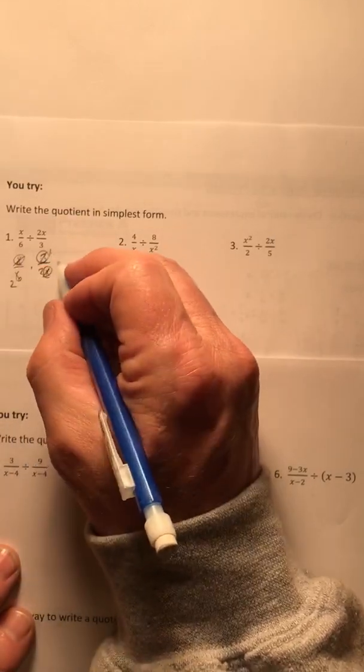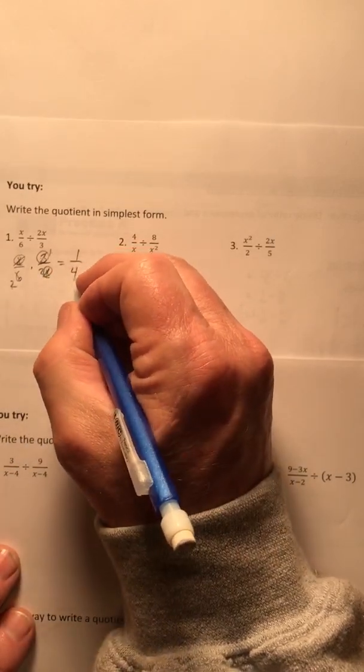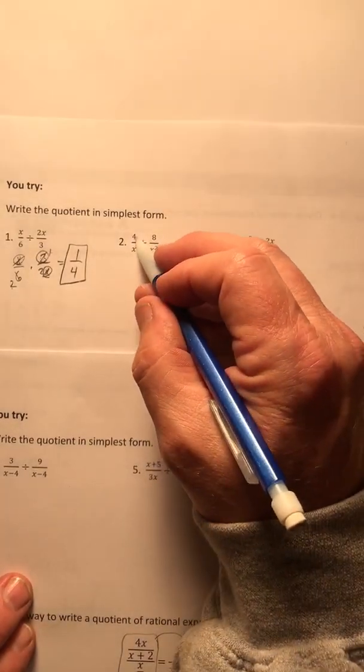So in the top, we have 1 times 1, which is 1. Bottom, we have 2 times 2, which is 4. So we get an answer of 1/4. All right. Again, keep, change, flip.